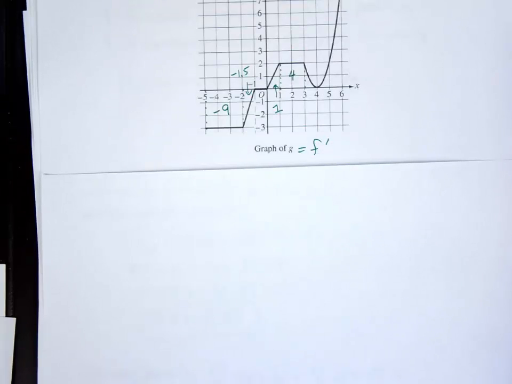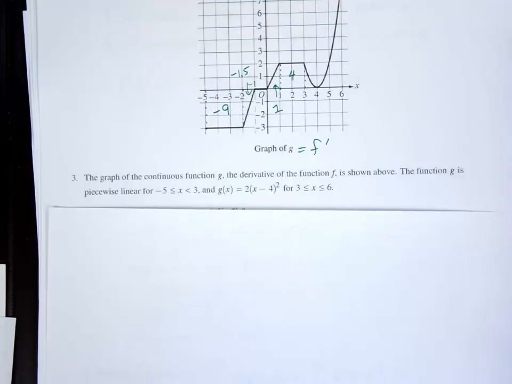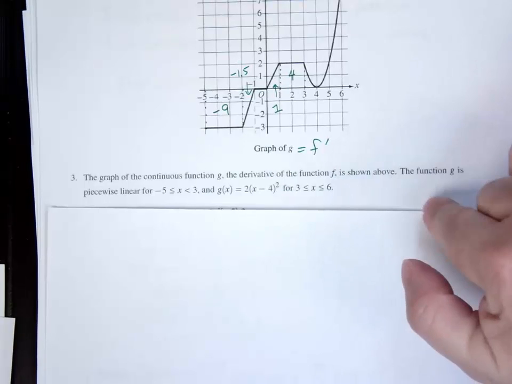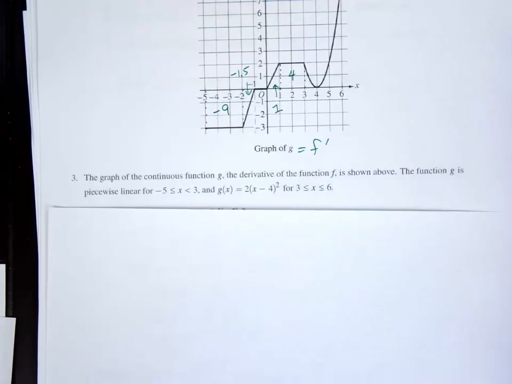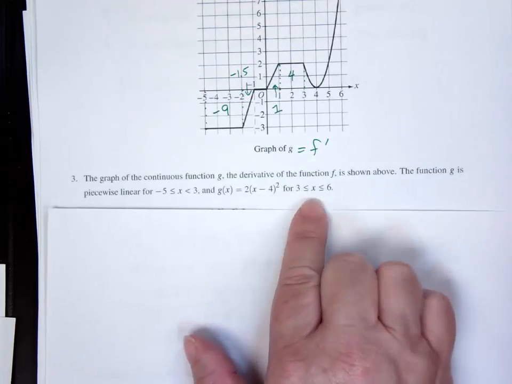All right, on to the no calculator part of the test. So here is the graph for number 3. The graph of a continuous function g, which is the derivative of the function f, notice I wrote f prime right there, is shown above. The function g is piecewise linear from -5 to 3, and then g of x is equal to 2 times (x minus 4) squared from 3 to 6.